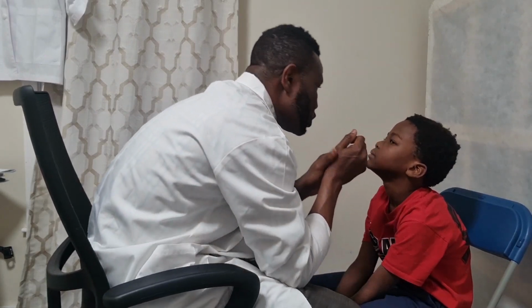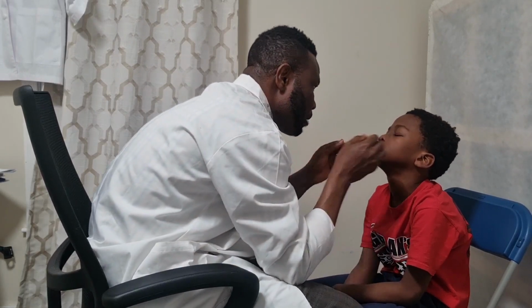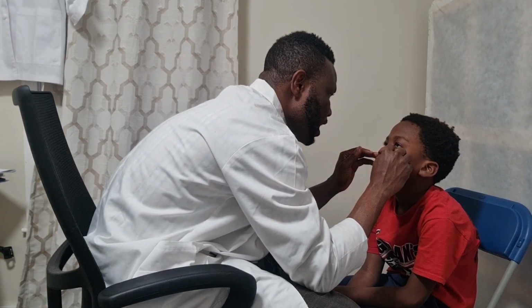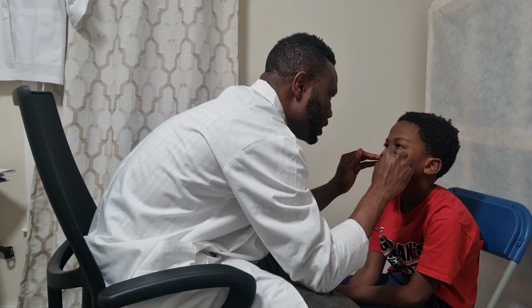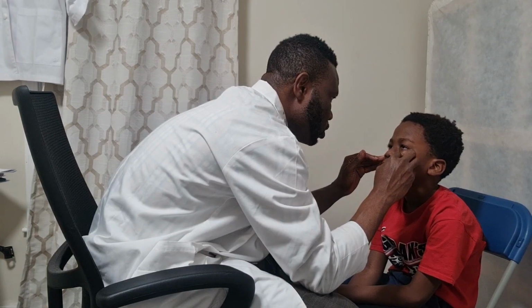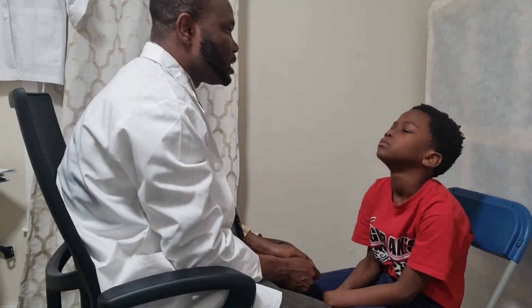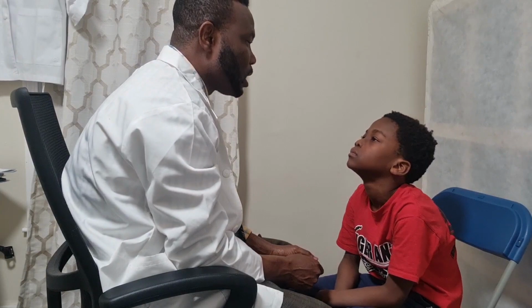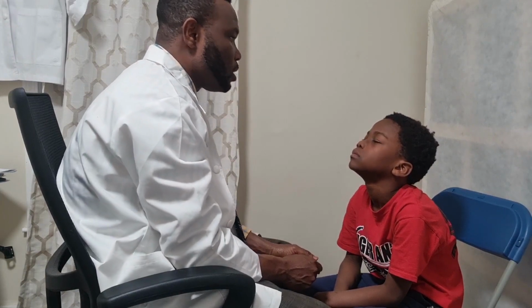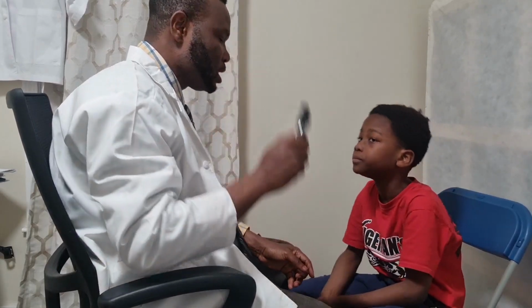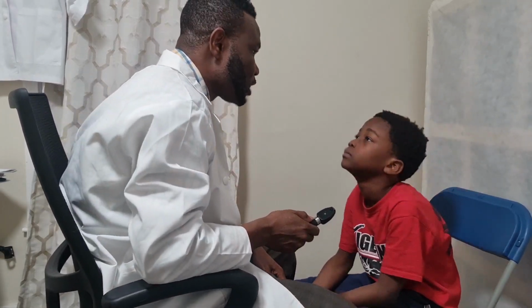The other thing that I'm going to check here is your sclera. Okay, I'm going to pull your eye down to check your sclera. Okay, your sclera is nice, whitish color, no drainage. It's nice and white. Very good. The next thing I'm going to do is check your eyes' reaction to light. I'm going to use my light to check your eyes' reaction to light.